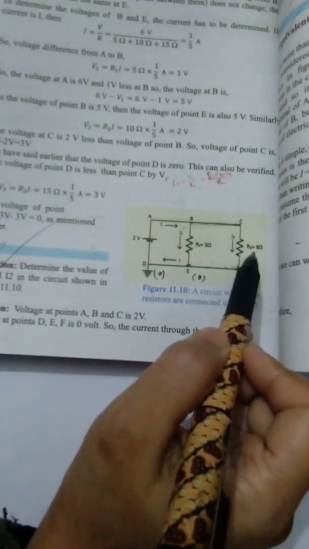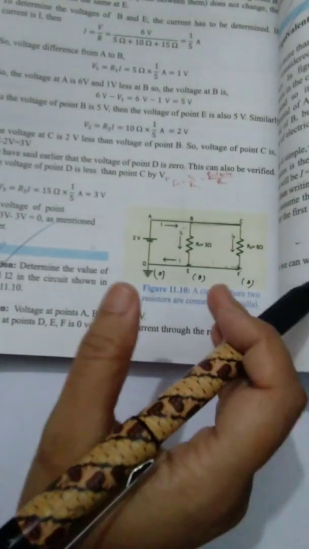Just in the same way, for the two ends of R2 we measure the potential, because C is directly connected to 2 volt and F is directly connected to ground, so the potential of F is 0, the potential of C is 2, so the potential difference for this resistor is 2 minus 0, that means 2, and the resistor here is 6 ohm, that means current will be I equals V divided by R, that means 2 divided by 6.